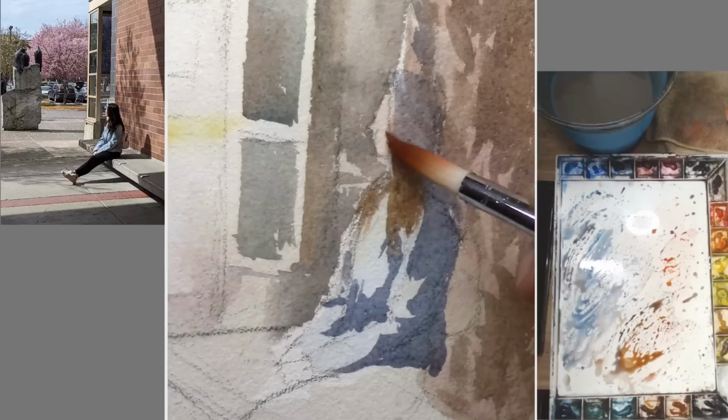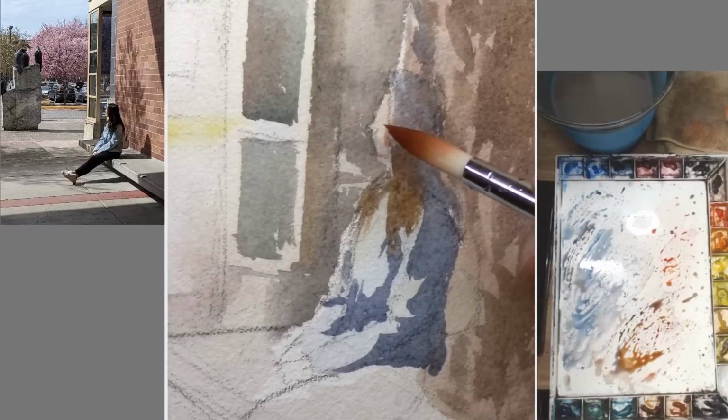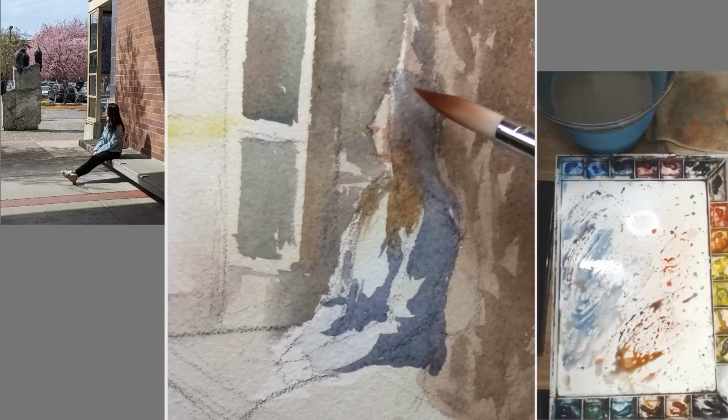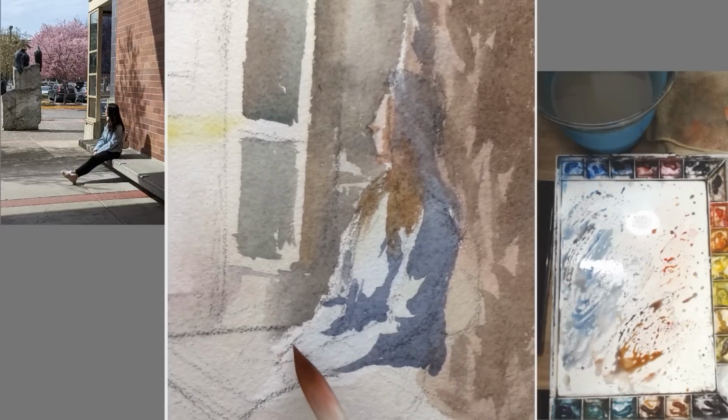And I continue on painting the middle value on her face, something a bit darker and warmer underneath the nose, side of her cheek, and underneath the chin. Those are very tiny shape and detail, but with just a little bit of hint, it's going to make it look much more dimensional and alive.